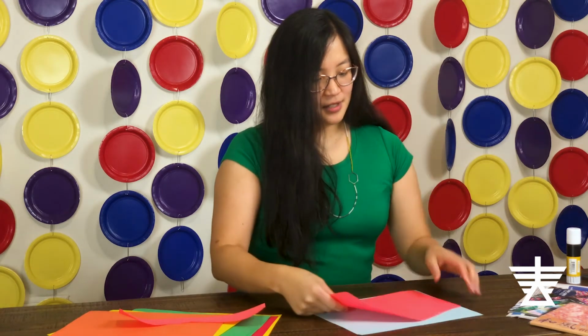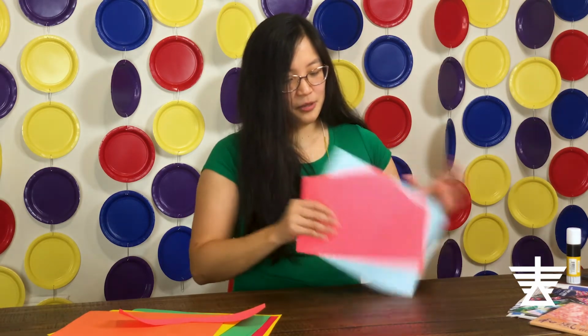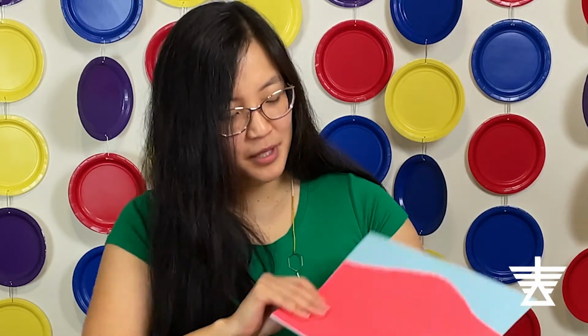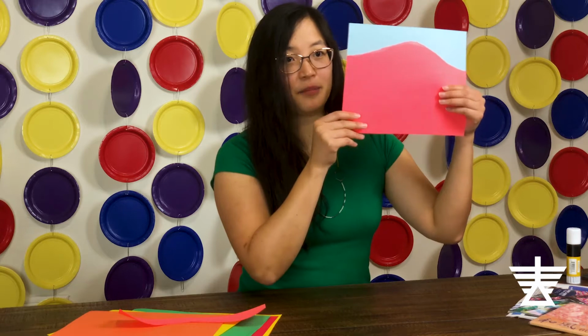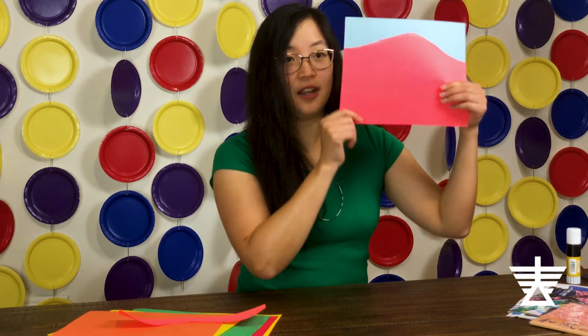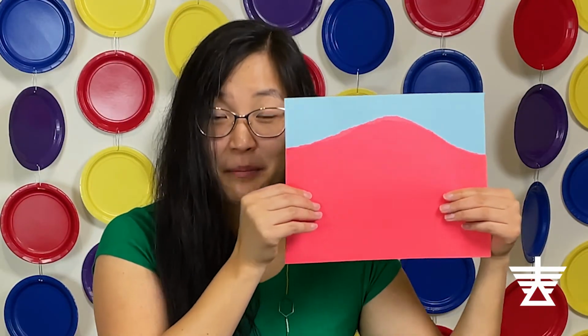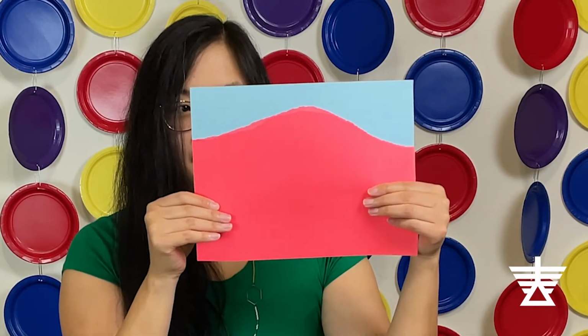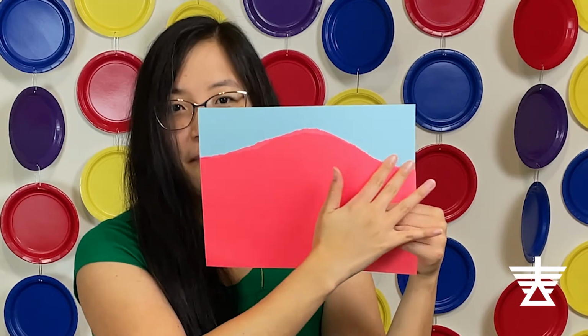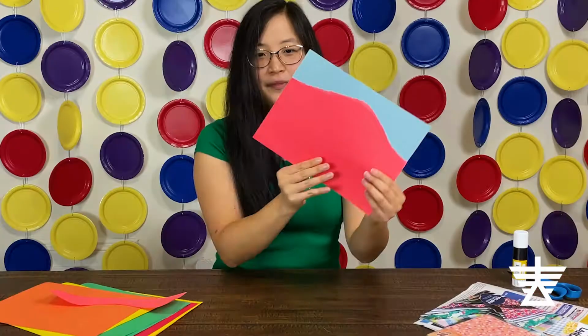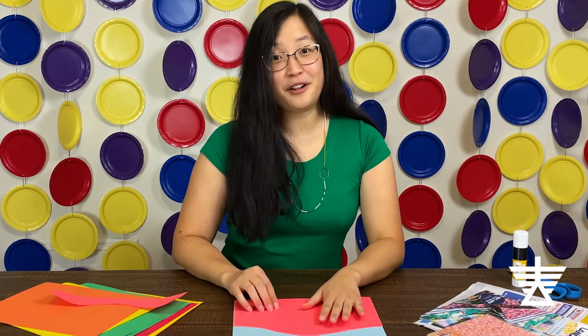And I'm going to lay it on top of my blue paper. So now this is going to be what's farthest away in the background. The background is the part of a painting, drawing, or other artwork. We're actually making a paper collage. The background is what's farthest away from you when you're looking at it. So in my landscape, there's a mountain that's really far away. I think there might be some other hills and mountains in front of my pink one.